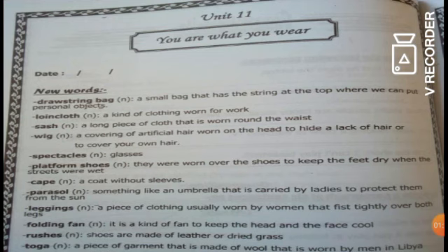Parasol, something like an umbrella that is carried by ladies to protect them from the sun. For example, Mary holds a parasol as she can't stand the direct sun. Leggings, a piece of clothing usually worn by women that fits tightly over both legs. For example, she was wearing leggings and a baggy t-shirt.